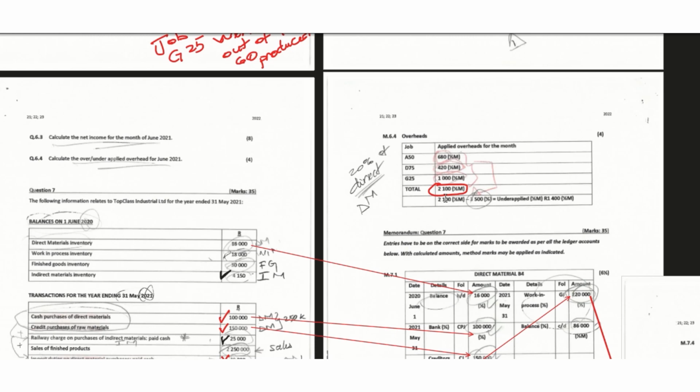Okay, now what was the actual? 3,500. So there is definitely we under applied because we got less than the actual amount. So that means that we under applied our overhead costing. So we budgeted wrongly. We went way below what was actually going to turn out to be the cost, right? And that's basically it for question 6.